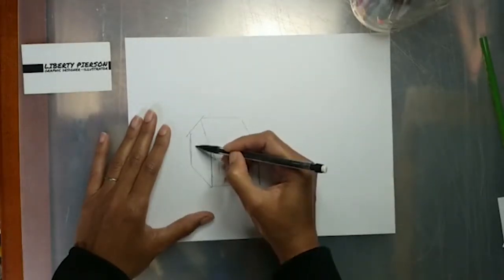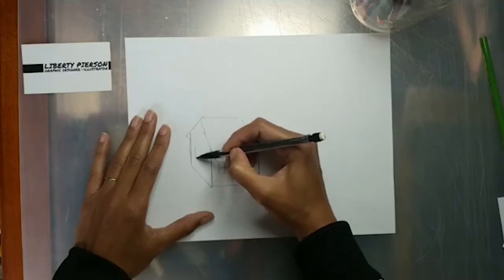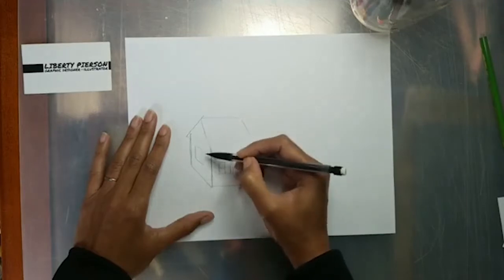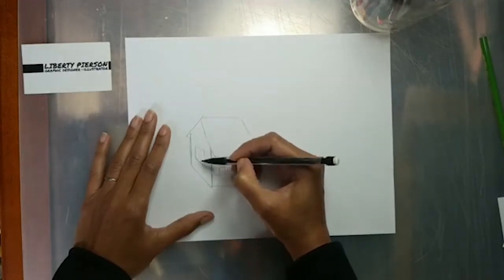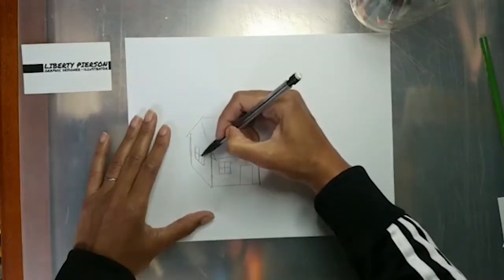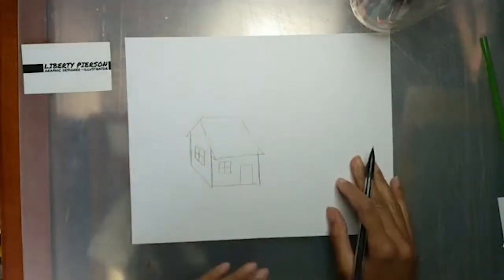We're going to put a window on the side of our house. That's going to be a rhombus, which is a slanted square. I'm going to put some window panels on there too. All right, we're not really going to decorate any more than that yet.